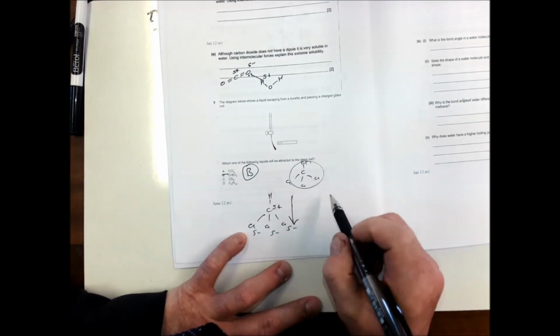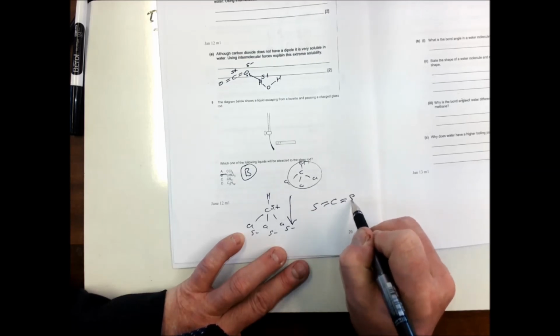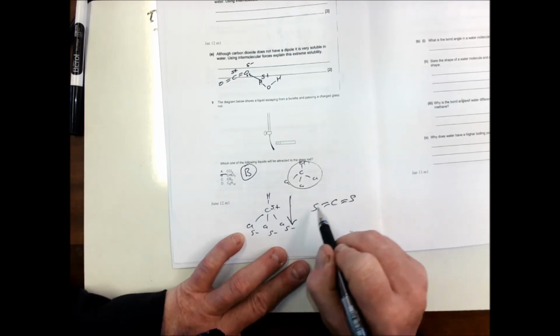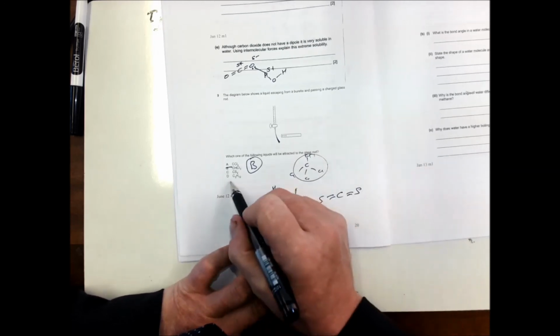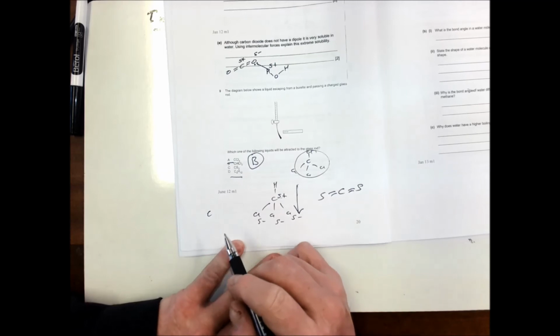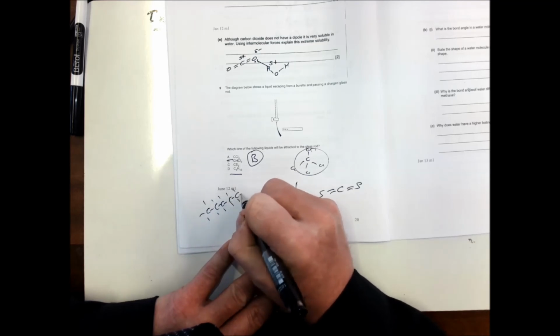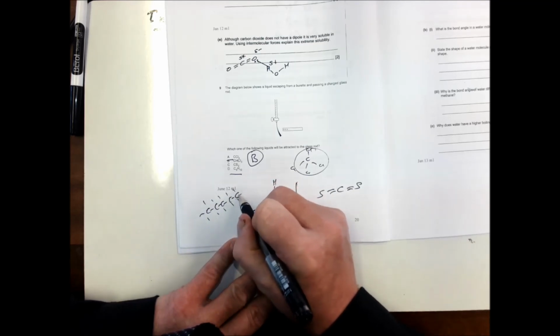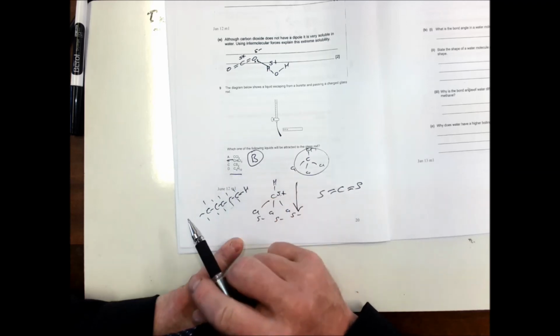Okay, if we look at the CS2, so CS2 will be this, so the dipoles would cancel each other out if there are any at all in that, probably not. And C5H12, well, hydrocarbons, as we should all know, carbon-carbon bonds are non-polar and carbon-hydrogen bonds are non-polar, so that's a non-polar molecule, so the answer is B.